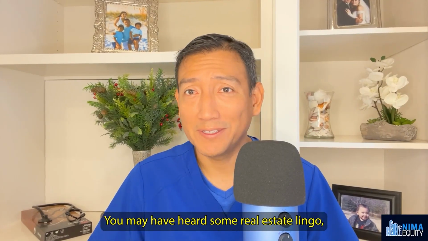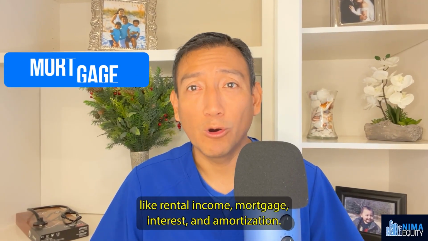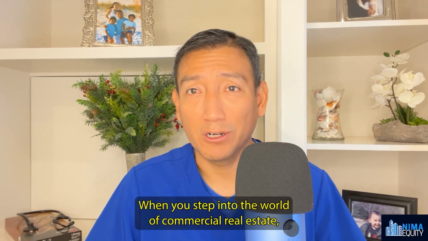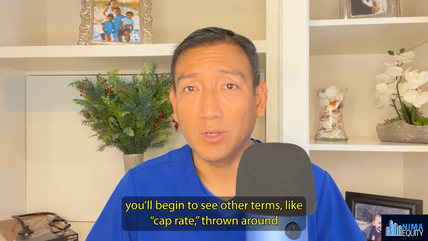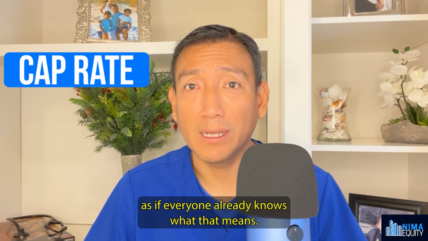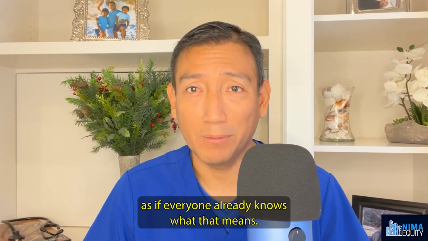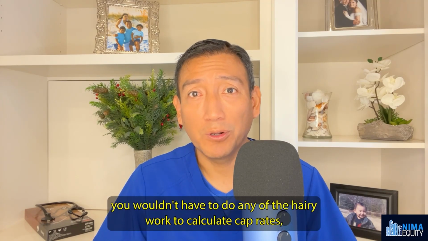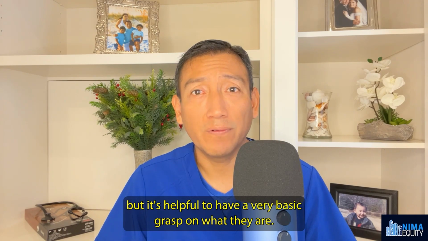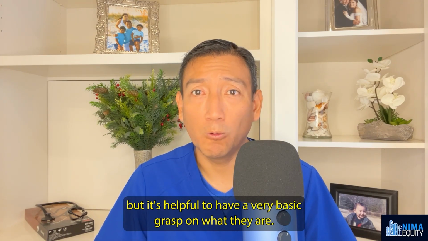You may have heard some real estate lingo like rental income, mortgage, interest, and amortization. When you step into the world of commercial real estate, you will begin to see other terms like cap rate thrown around as if everyone already knows what that means. As a passive investor, you won't have to do any of the heavy work to calculate cap rates, but it's helpful to have a very basic grasp on what they are.